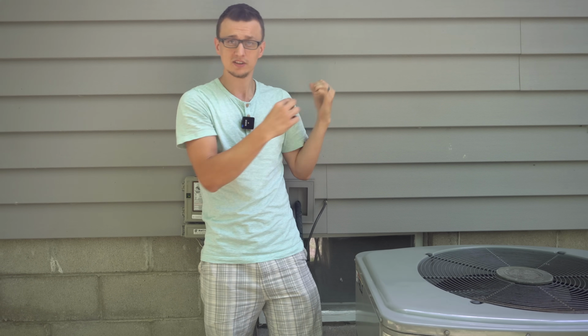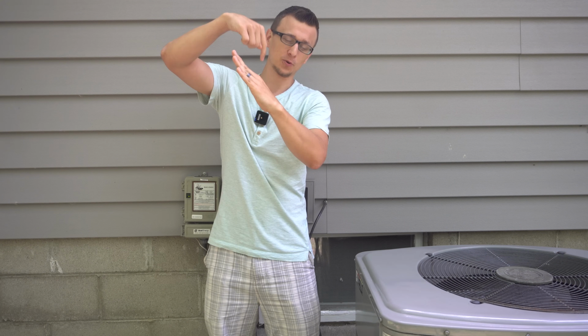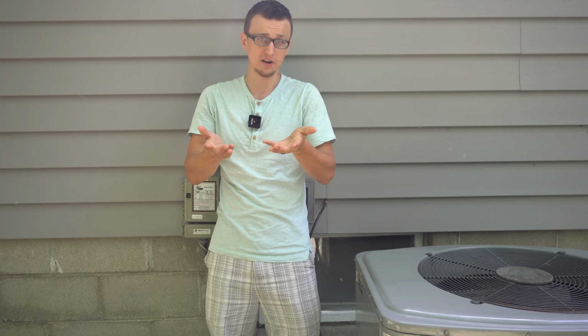So this really cold substance gets pumped into the house, into the evaporator coil. Now, as that refrigerant is going through all those coils in the indoor coil, there's air from the furnace or the air handler.